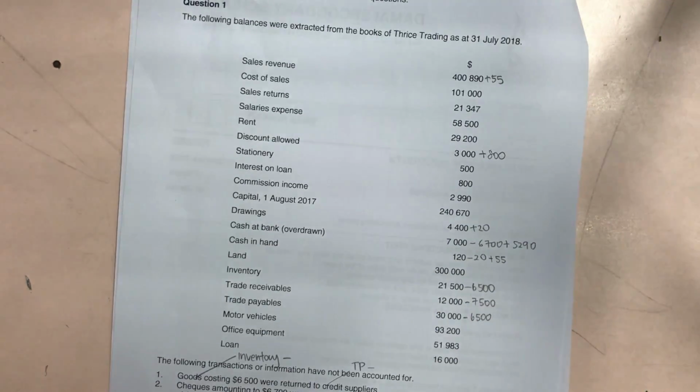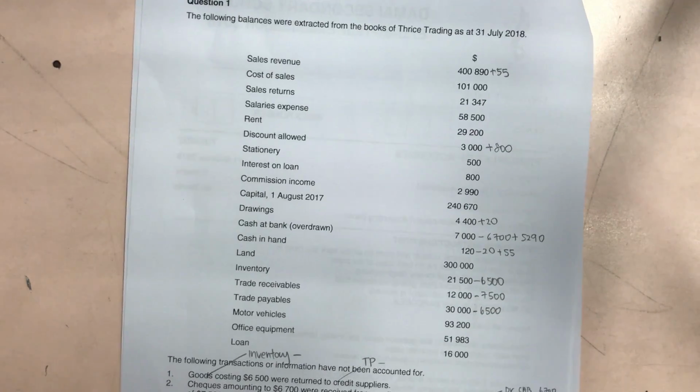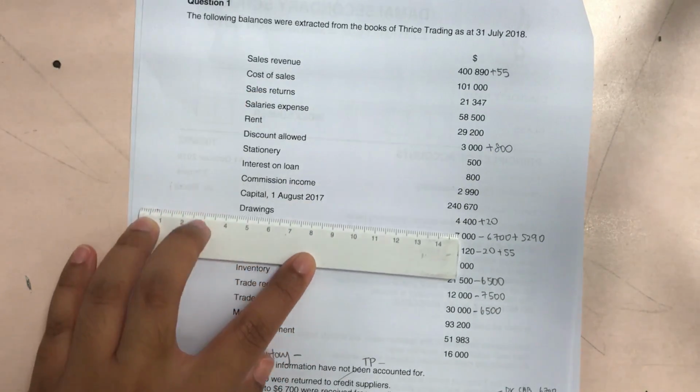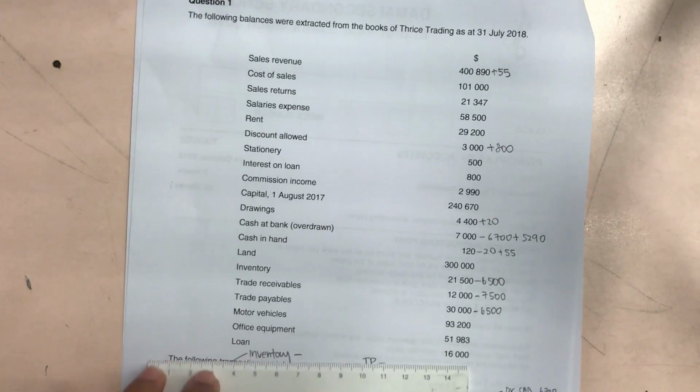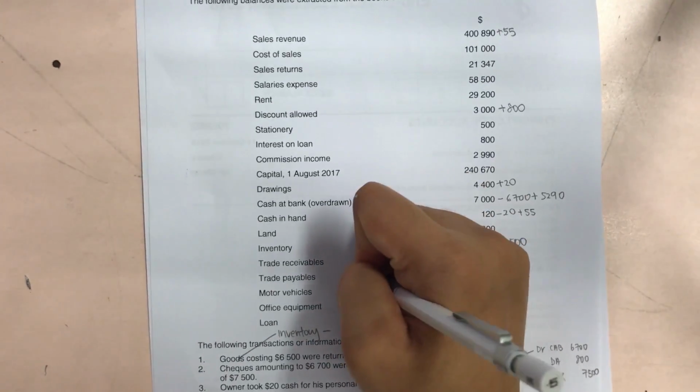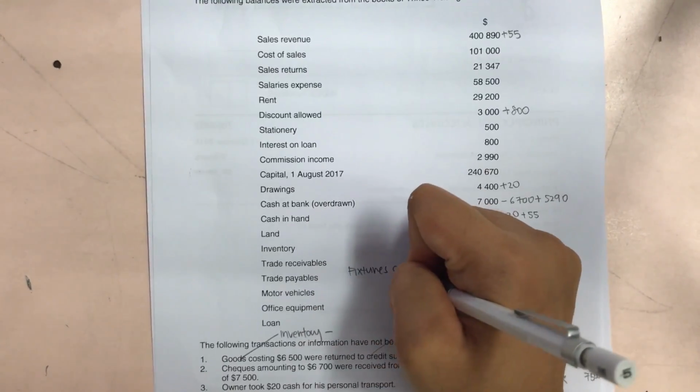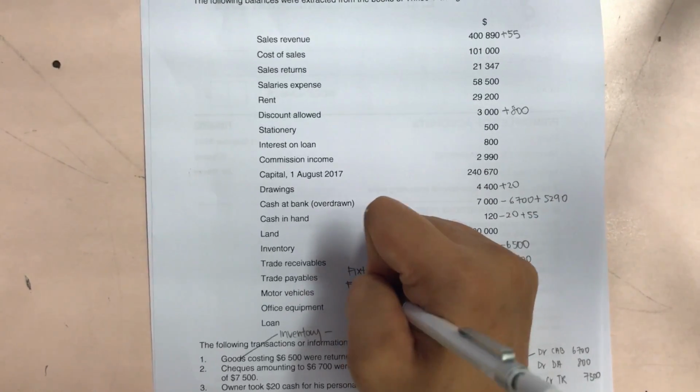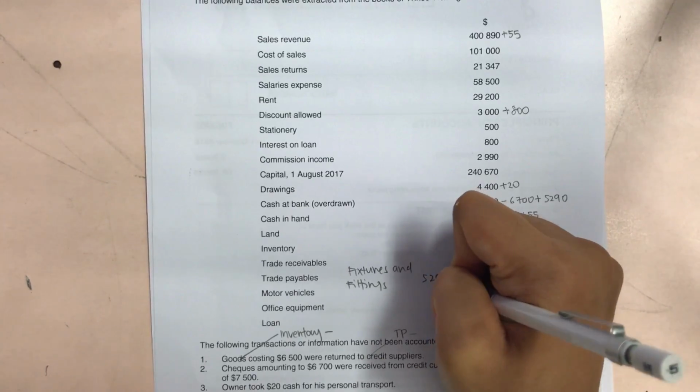And then because we bought a new furniture set, I should go to fixtures and fittings. However, in this case, I don't have a fixtures and fittings account. So what I should do is create an account called fixtures and fittings, 5290.